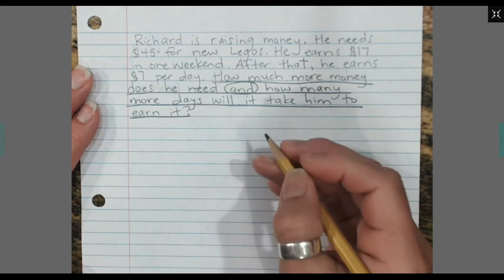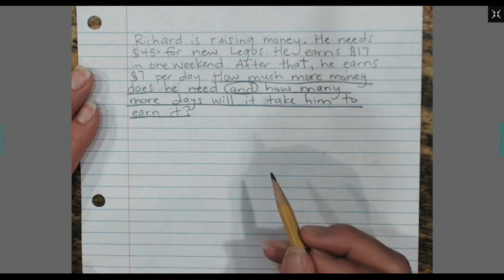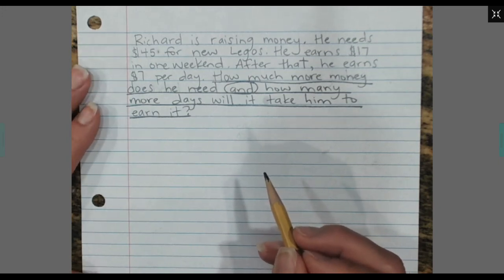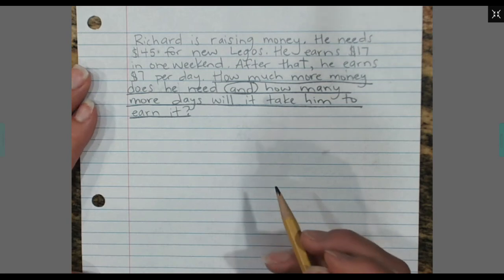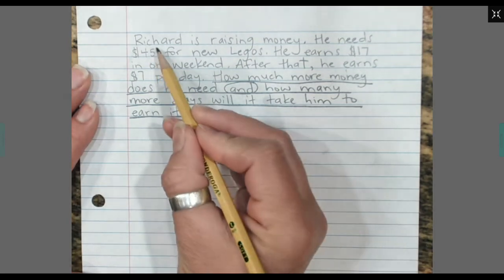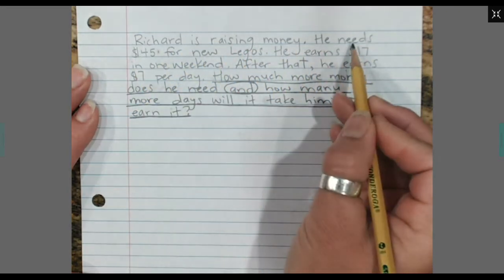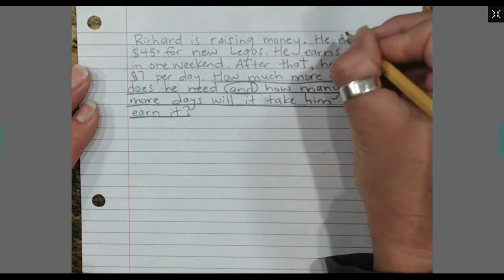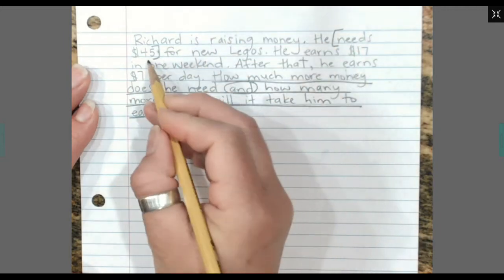All right, I'm going to go back, read again, and see what are those other two things that I have to do related to the R process. Bracket important information. Richard is raising money. He needs $45 for new Legos. So important information: needs $45.